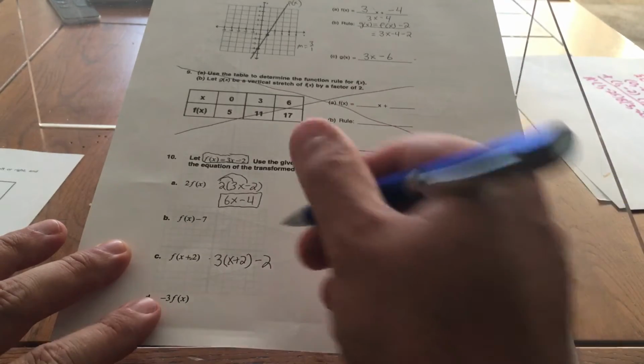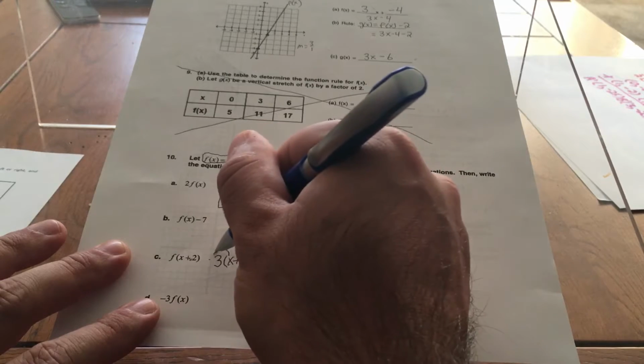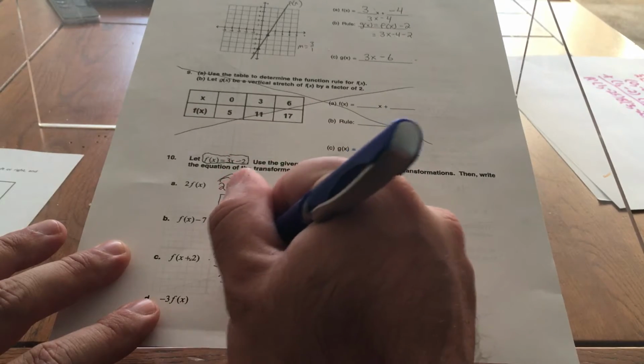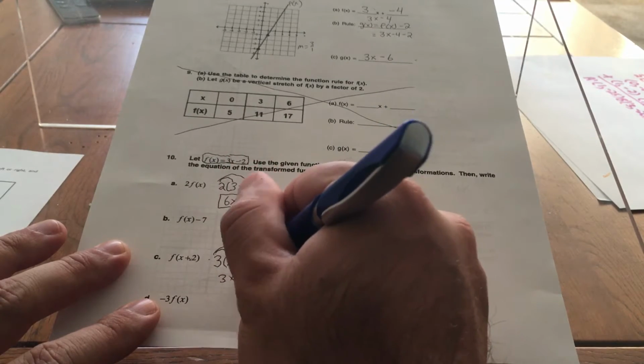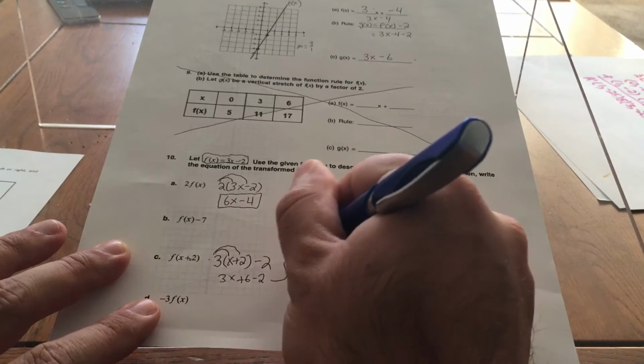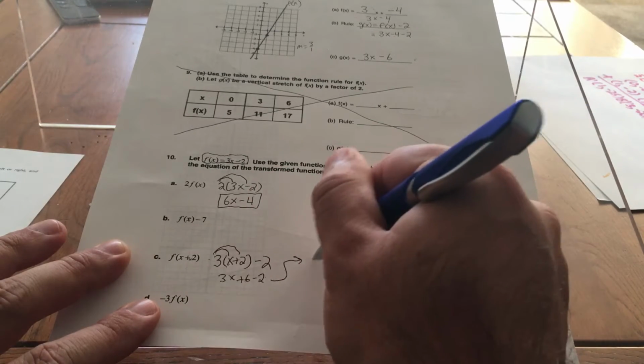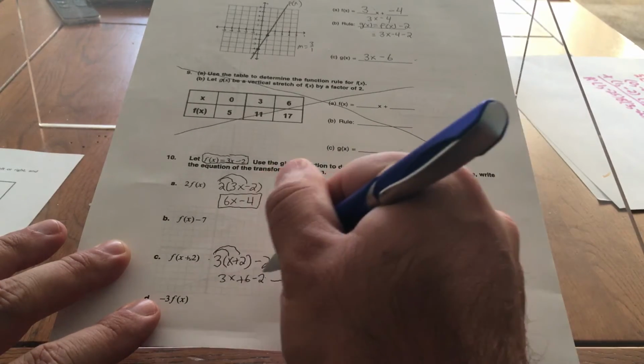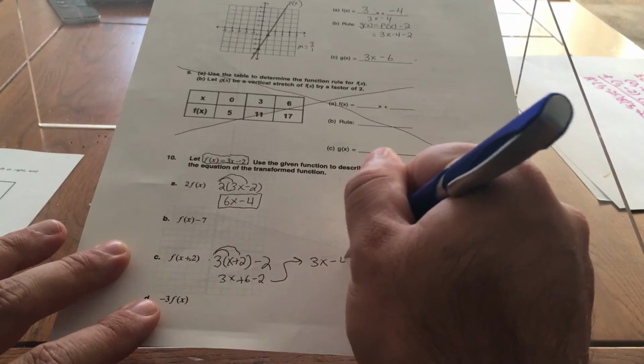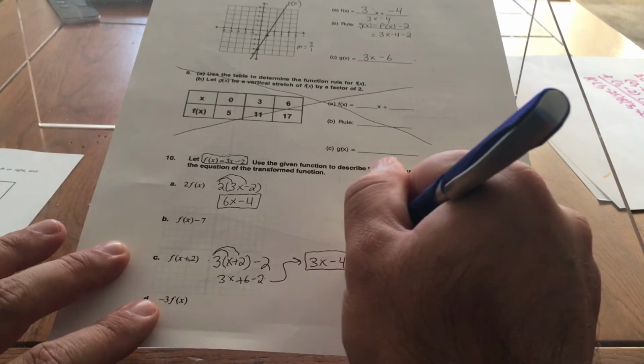That's what that means. So now to clean it up, you've got to distribute. 3 times x is 3x. 3 times 2 is 6. And then finally, combine those like terms. You're going to get 3x. 6 minus 2 is 4, so 3x minus 4.